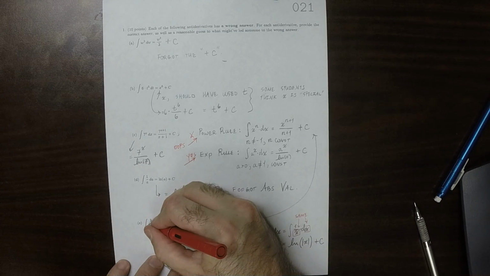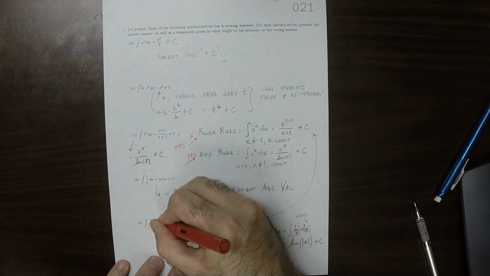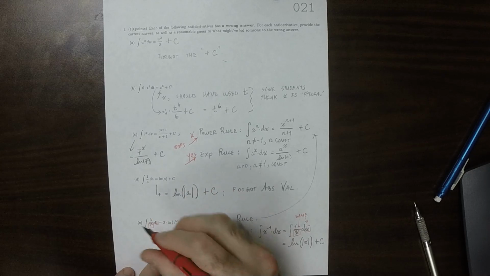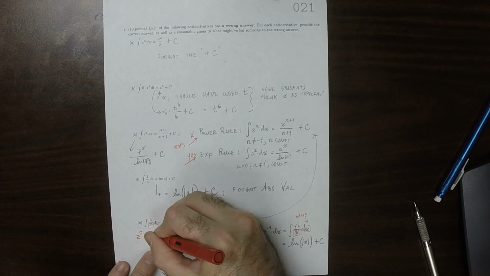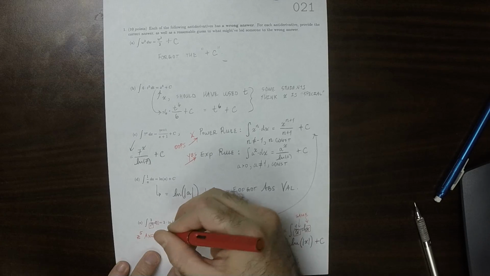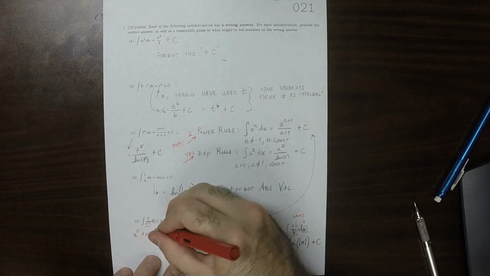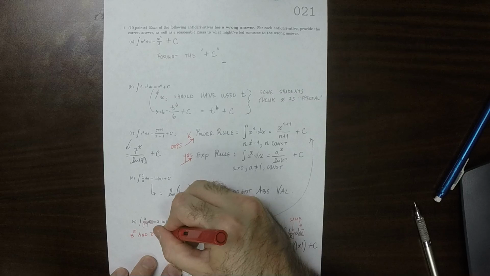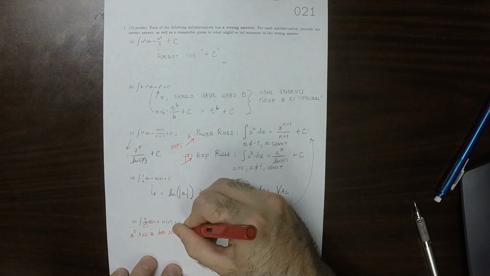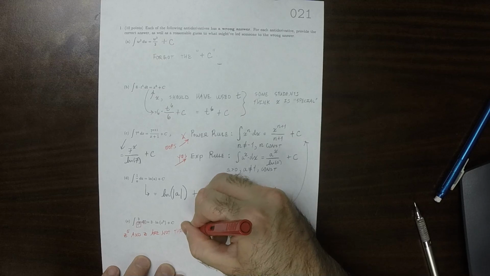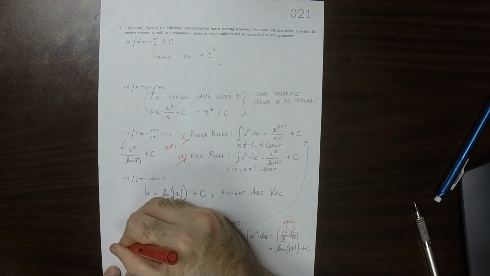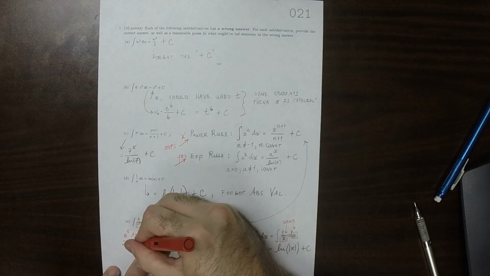The problem here is that z to 5 and z are not the same. And therefore, you can't use the log rule.